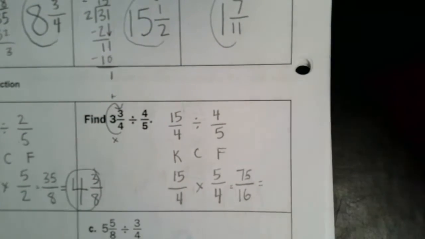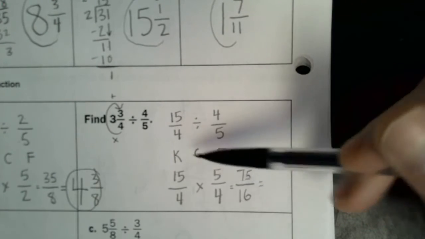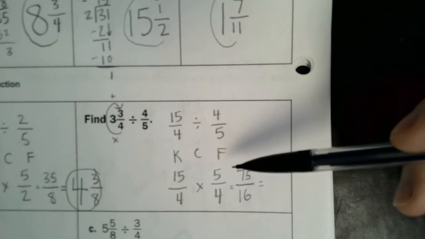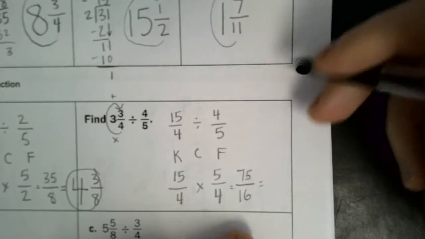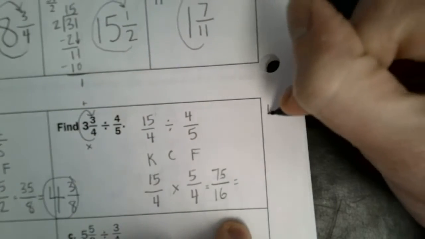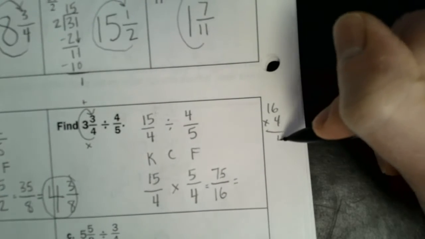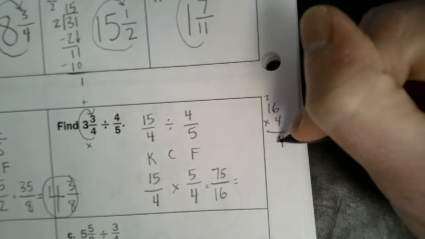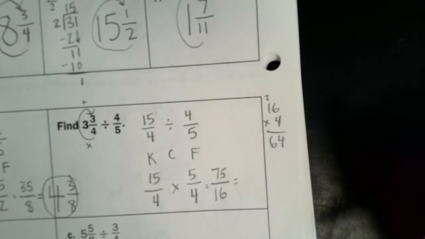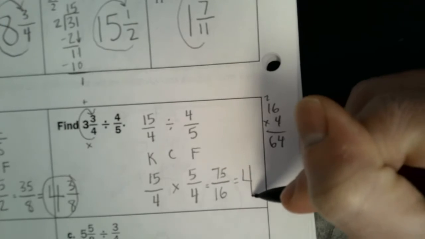So how many times does 16 go into 75? Well, 15 goes in 5 times. 16 wouldn't be 5 because that'd be too much. Let's try 4. So off to the side, I'm just going to do 16 times 4 to see what we get. 6 times 4 is 24. 4 times 1 is 4, plus 2 is 6. All right, so that's as many times it goes in. That's 4 times. It goes in 4 times.